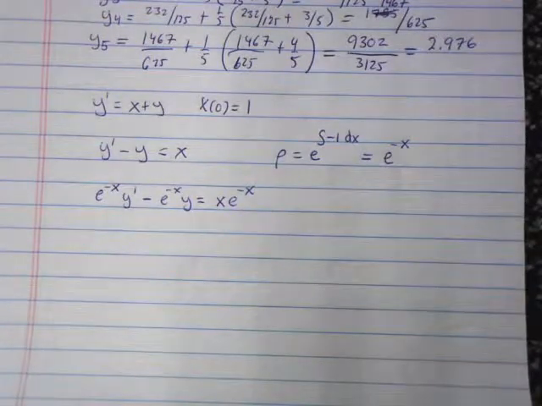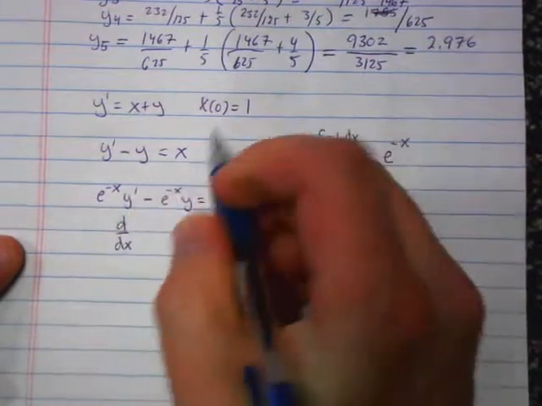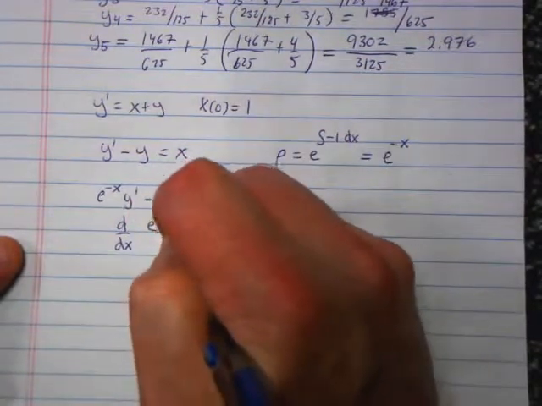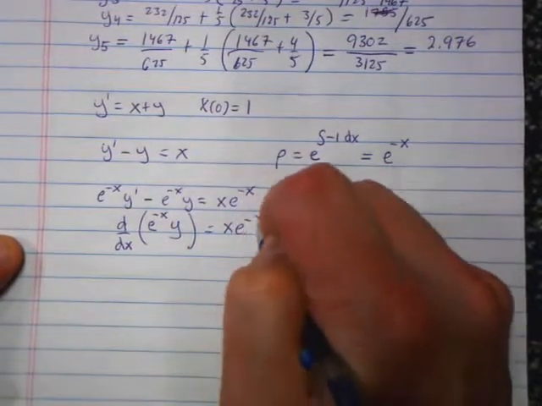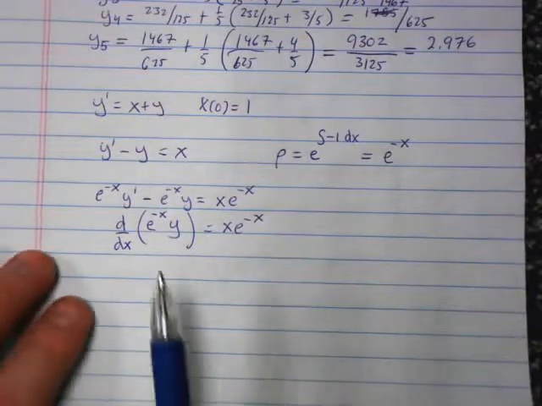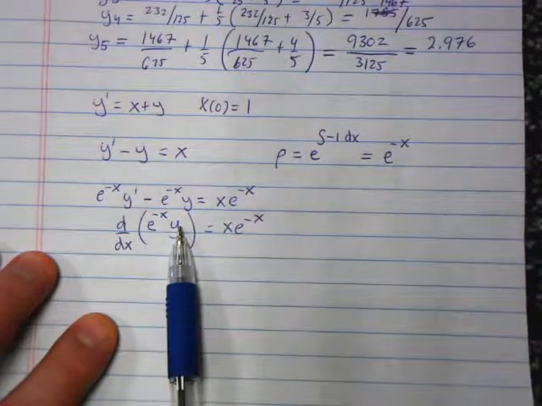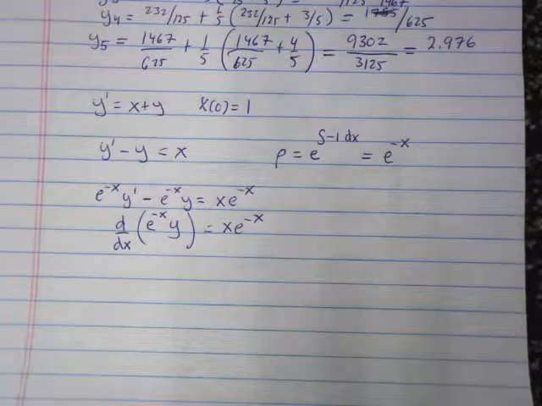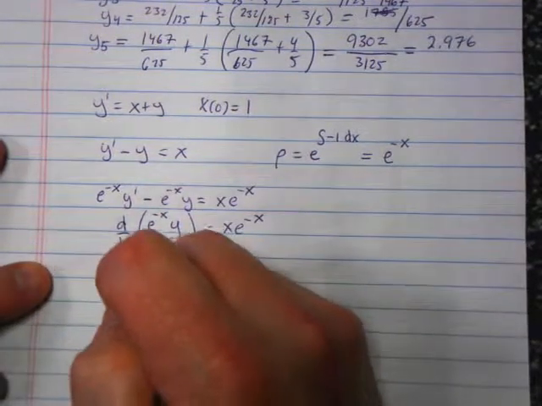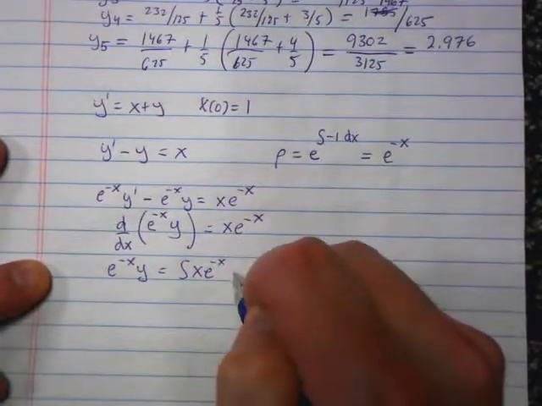Now what? The left-hand side, if you've done everything right, should be the derivative of your integrating factor e to the negative x and the letter y. Let's just see if that works. If I take the derivative, I leave the first one alone and take the derivative of the second one, that's right. Leave the second one alone, take the derivative of the first one, that's right. Now I integrate both sides, that's correct. So e to the negative x y is the integral of x e to the negative x dx.